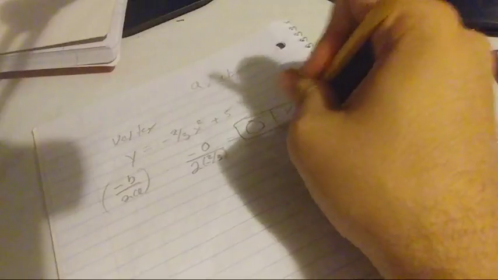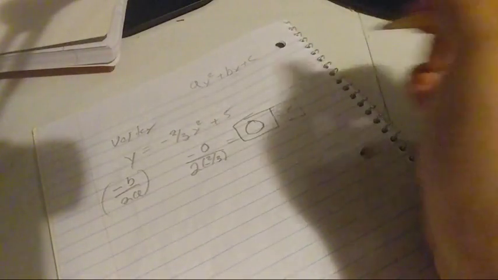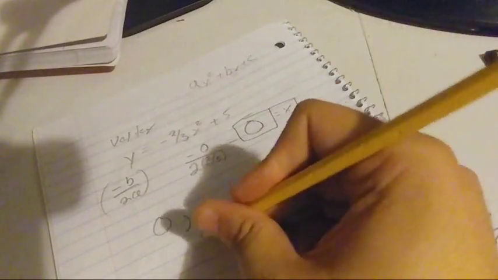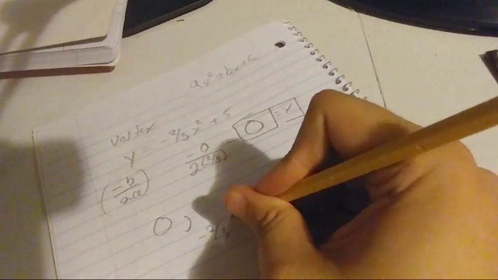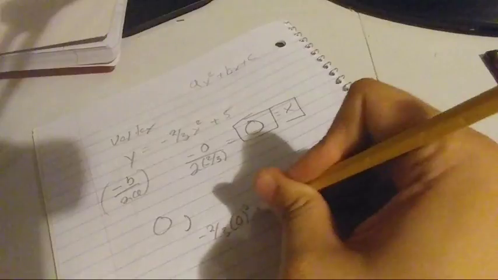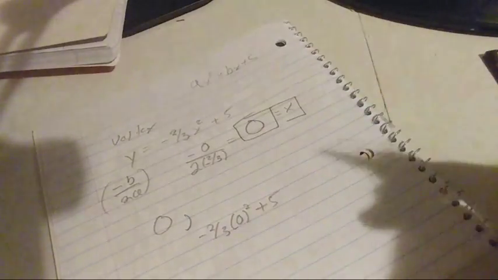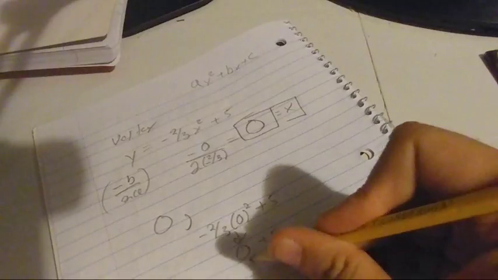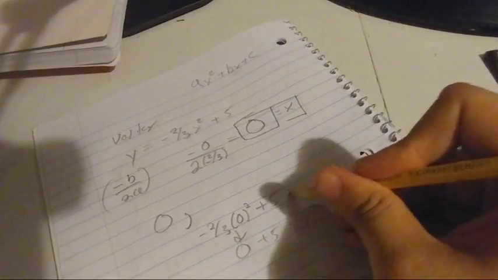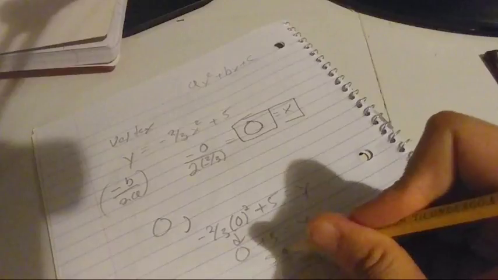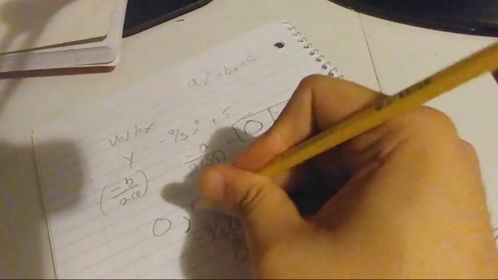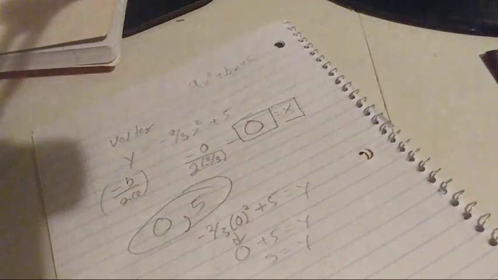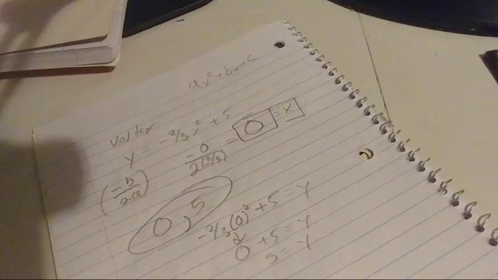So your x for your vertex is 0. That's 0, comma. So let's plug in 0 here. Negative 2 over 3 times 0 to the power squared plus 5. Well, I'll tell you what, this is going to turn into 0 plus 5. That means equals y. So that means 5 equals y. So your point here is 0, comma 5. Very straightforward.